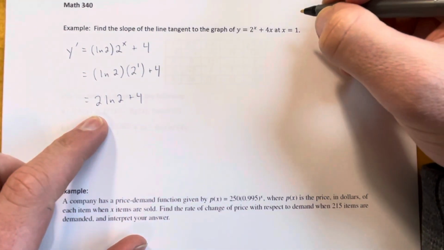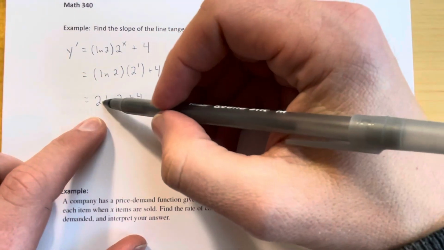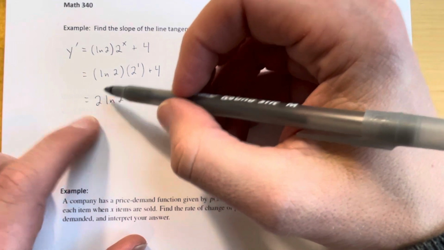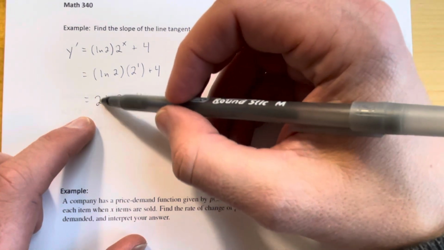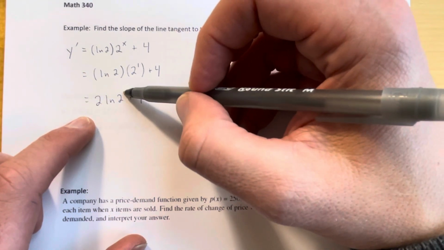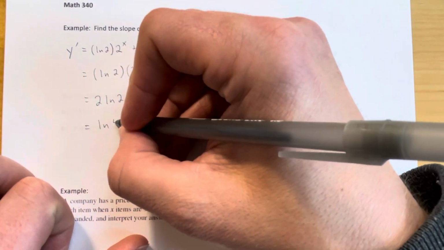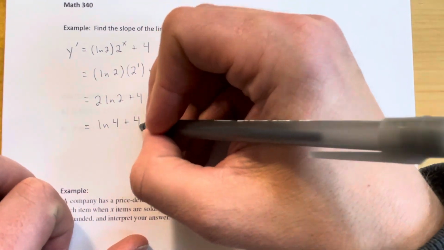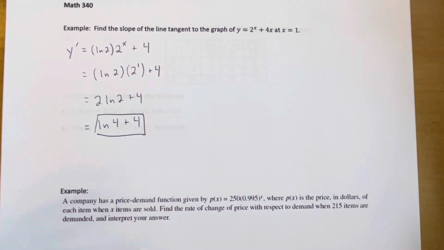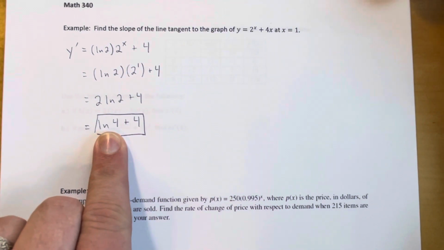I can leave it in that form, or if I want, I can make it a tad bit simpler by using that logarithm property that says this constant can be brought up into the exponent of that 2 right there, making it 2 squared or 4. So I could alternatively write this as my solution. Natural log of 4 plus 4. I'm not plugging anything into a calculator. I want to keep it in this form.